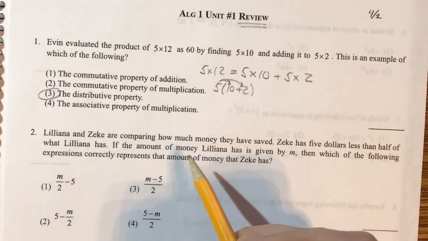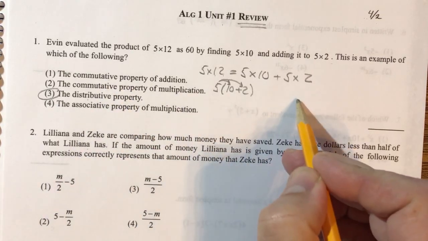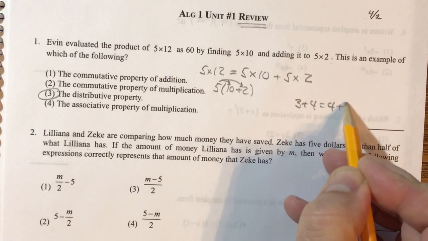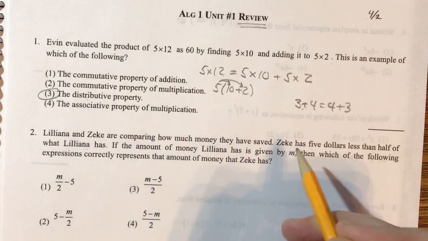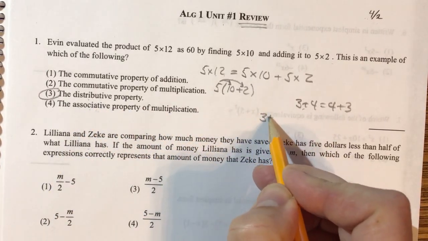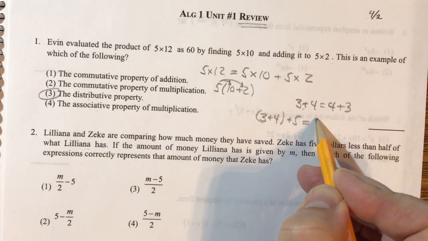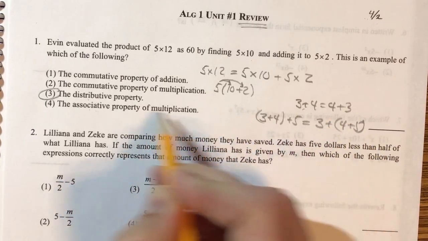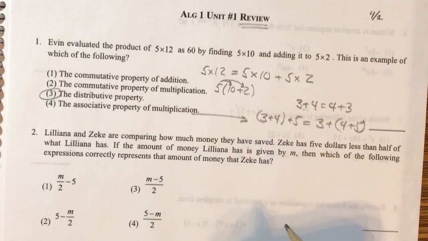So this was the unit where we went through all these properties. Real quick, what's the commutative property? Like 3 plus 4 is the same as 4 plus 3. That's the commutative property. You go back and forth. And the associative property is sometimes called grouping, how you group things. So is 3 plus 4 plus 5 the same thing as 3 plus 4 plus 5 grouped differently? That's the associative property for addition. This is the commutative property.